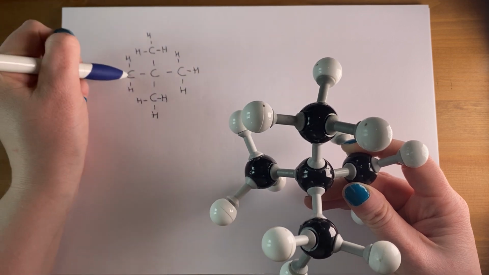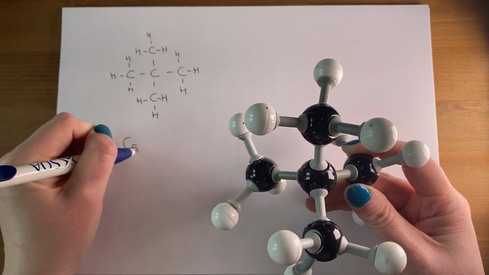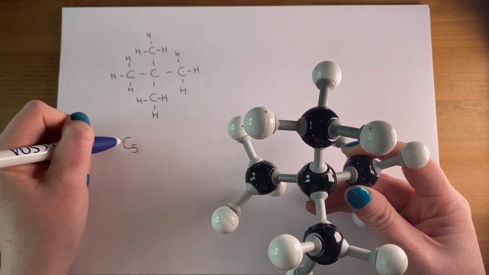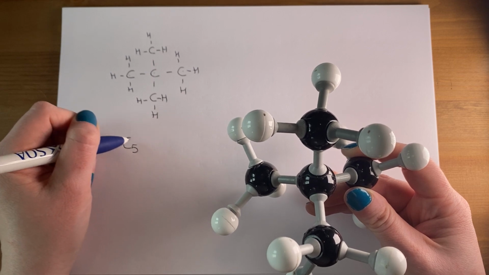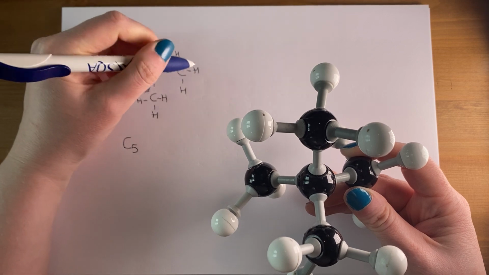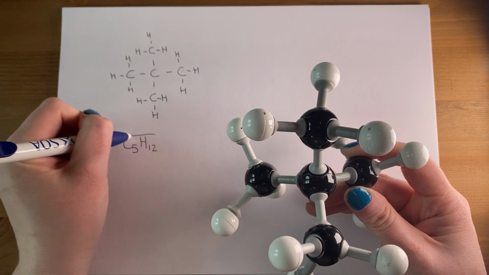Okay, 1, 2, 3, 4, 5, C5. Now remember, these numbers have to be subscript, so they're small. That's not very small, it's just so you can see it. But capital C, small number, subscript, and then 1, 2, 3, 4, 5, 6, 7, 8, 9, 10, 11, 12 hydrogens, H12.